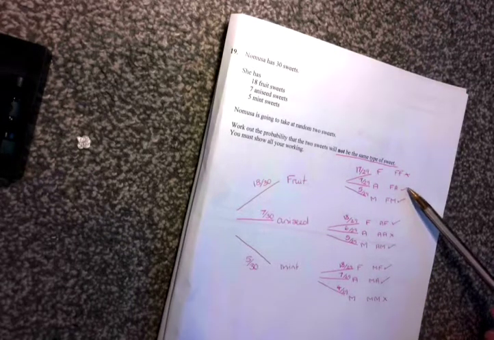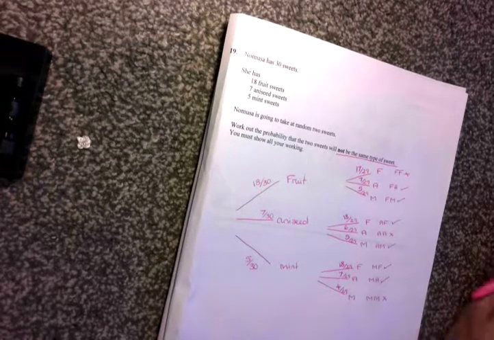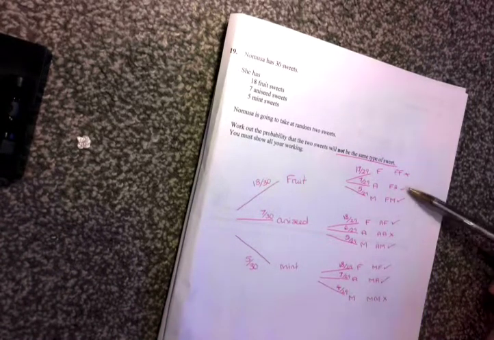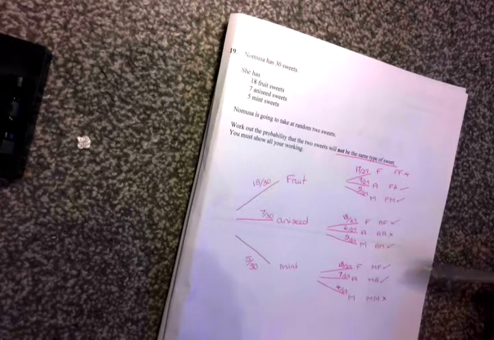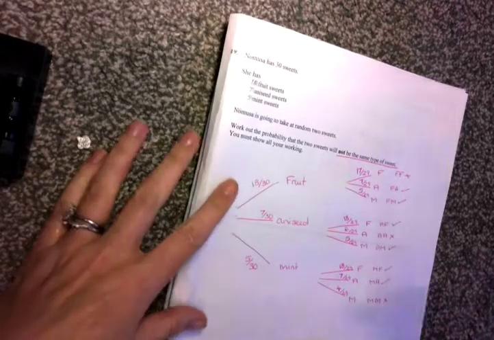However, you can see I've got 1, 2, 3, 4, 5, 6 lots to multiply and then add up. Or I could use the rule that all the probabilities add up to 1. So rather than working out all of those 6, I could work out these 3 and subtract it from 1.